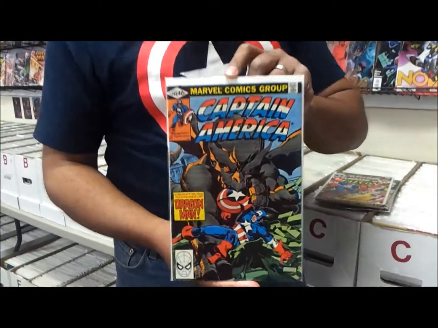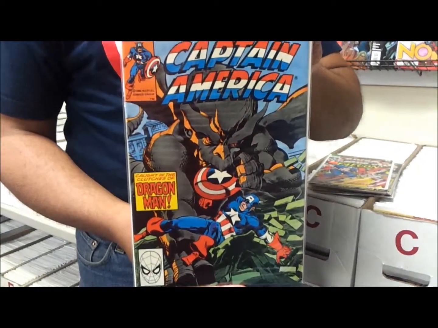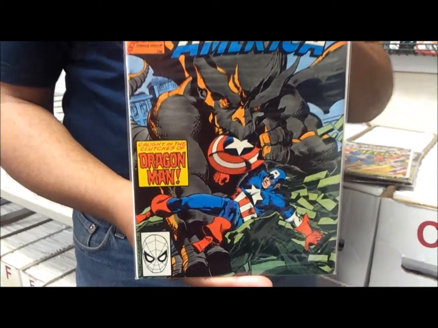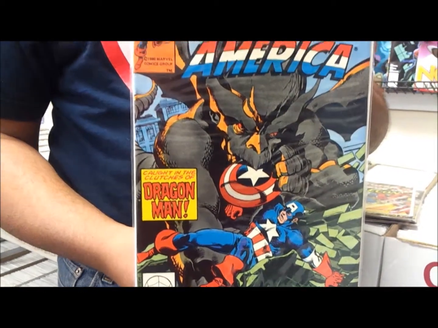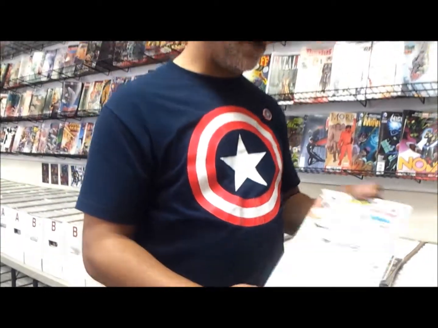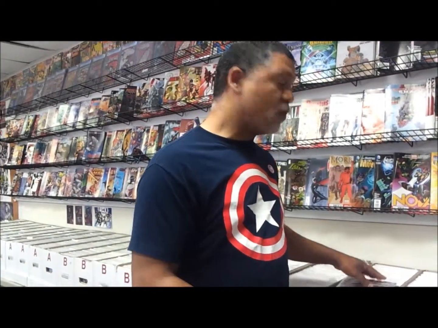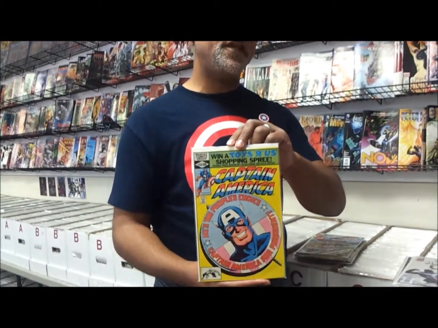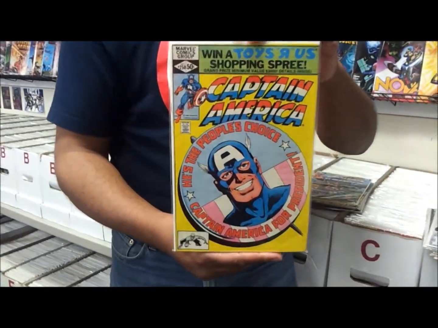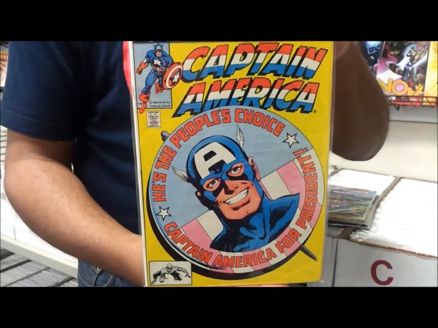You also got artists like John Byrne. Now, this is Captain America 248. It was written by Roger Stern, featuring the art of John Byrne. They weren't together long on this title, but the stuff they did was pretty fantastic. Dragon Man appears here. That story would later continue on with a character called Machinesmith. Captain America 250, where we basically take the question, why doesn't Cap run for president?